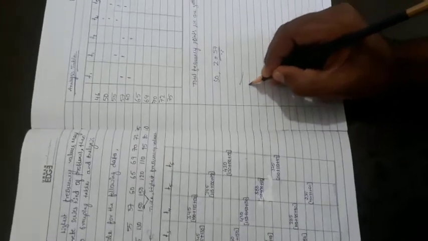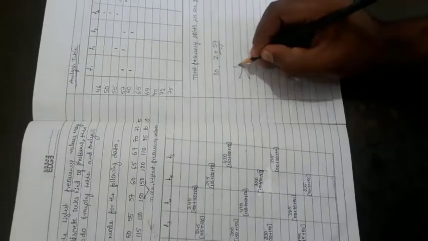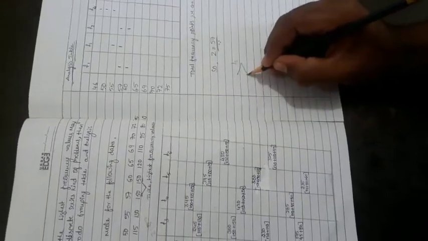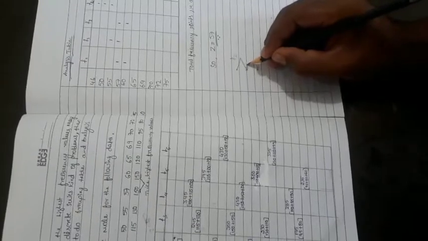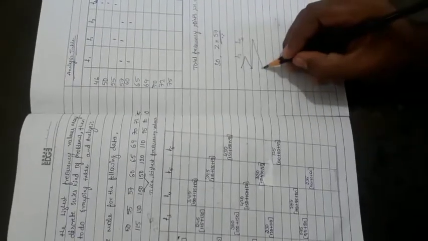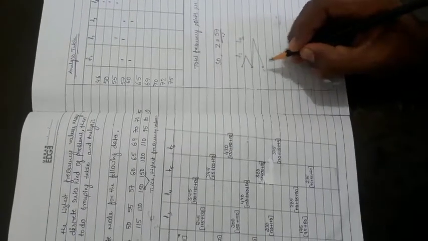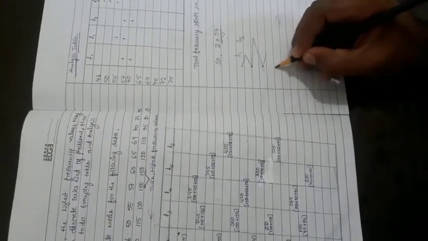Add two numbers and write in the f2 column; add this number and this number and write in the f3 column.